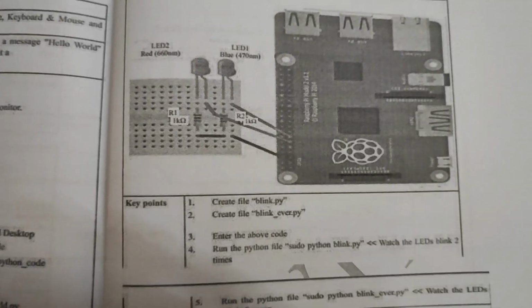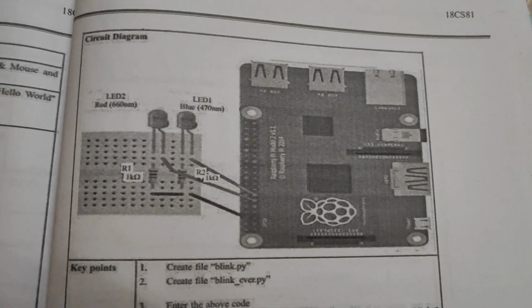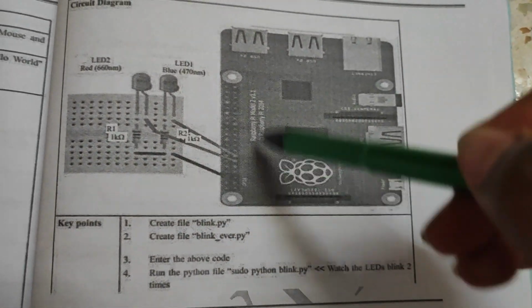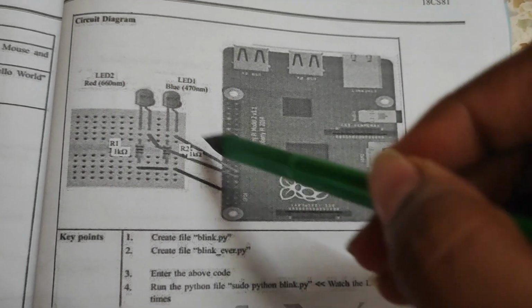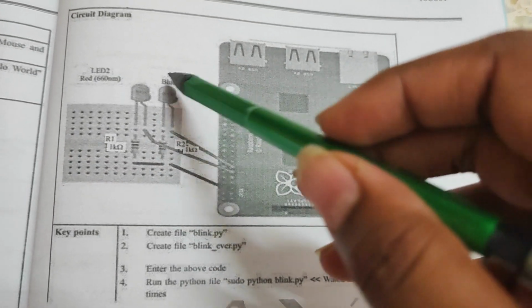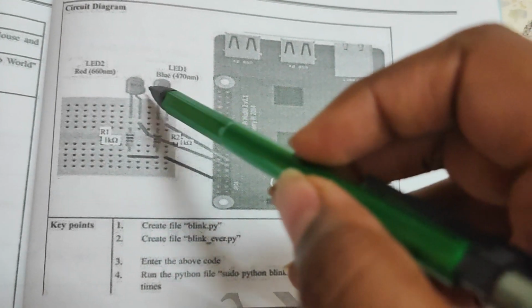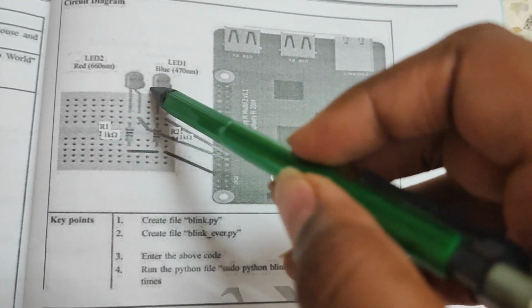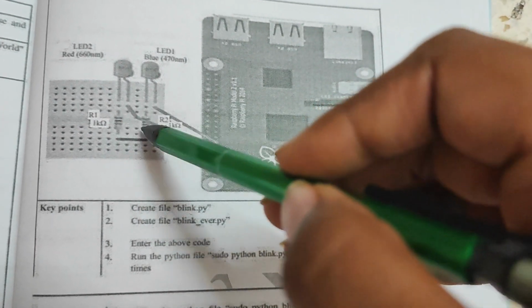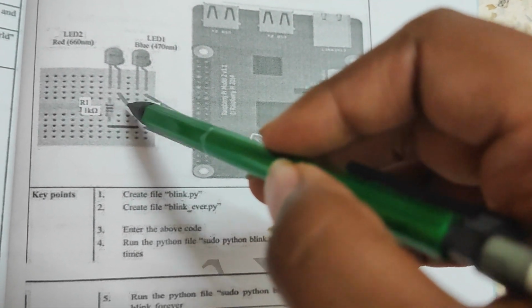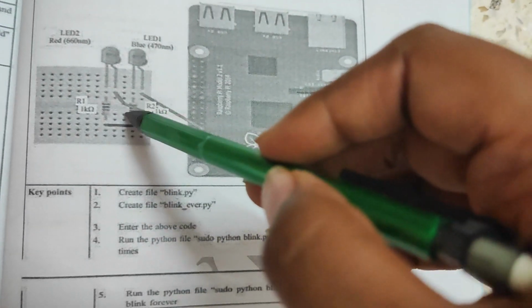So the circuit diagram: you have a Raspberry Pi, and you have these general purpose input output pins, right? From there you connect it to two LED bulbs, one is blue, the other one is red. So you have two 1 kilo ohm resistors, that is resistor 1, resistor 2.